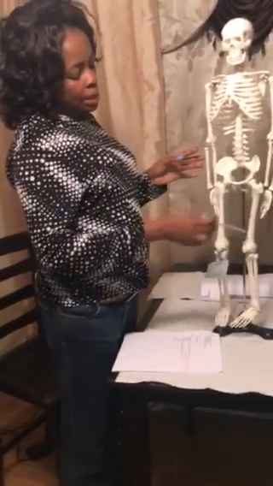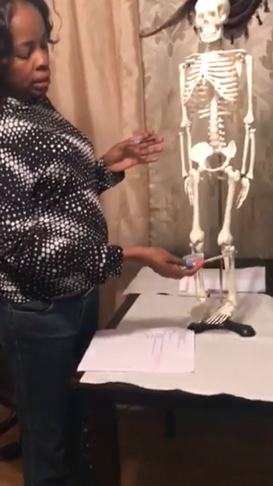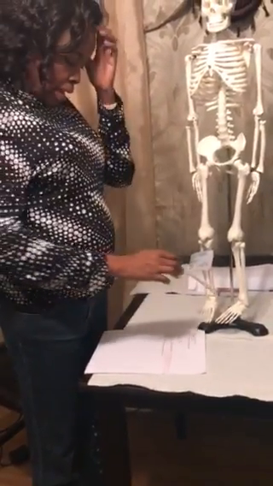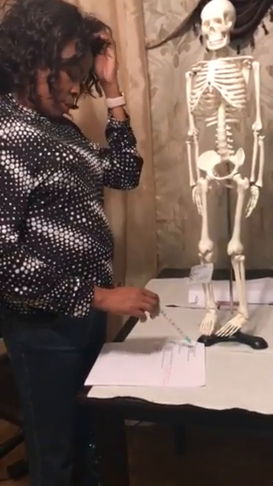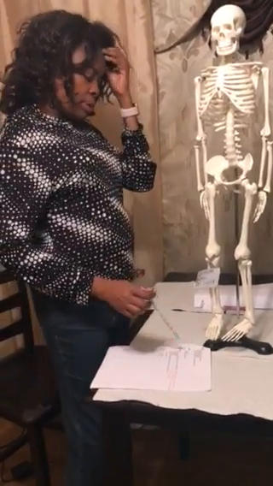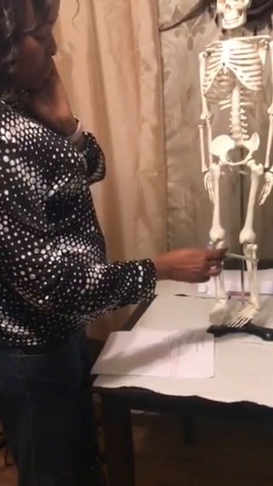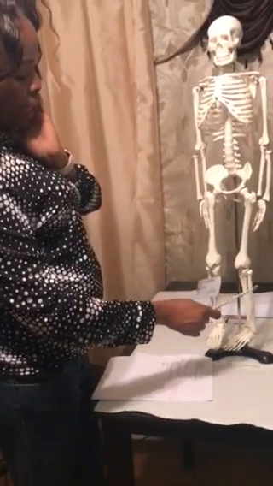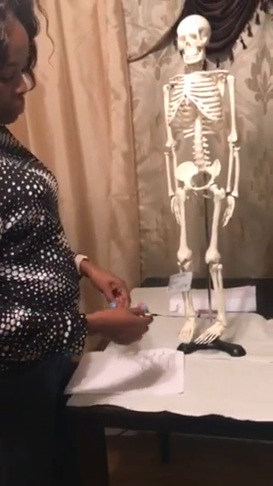And then I'm going down to the lower limbs. Now the lower limbs, I have here the femur, and I have the tibia and the fibula, and I have all these toes. So I'm going to start with the tibia. Tibia, meaning this one, okay? And this one is the fibula. So the tibia has the medial and lateral condyle.